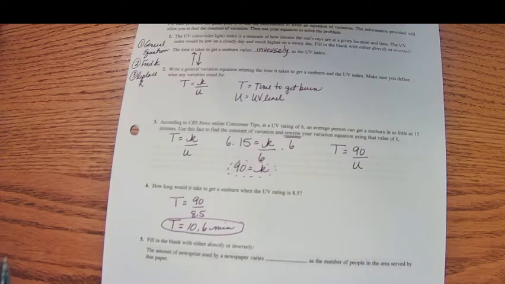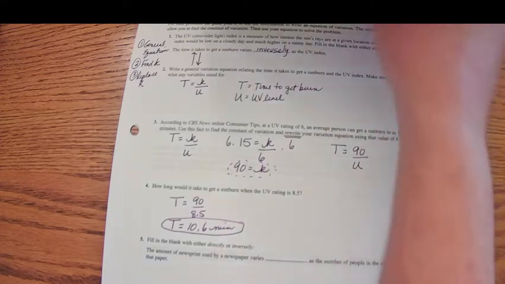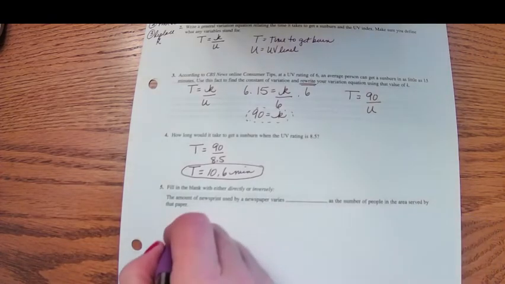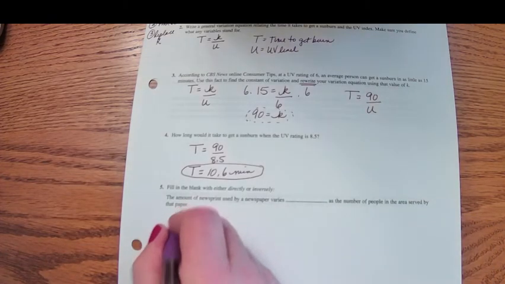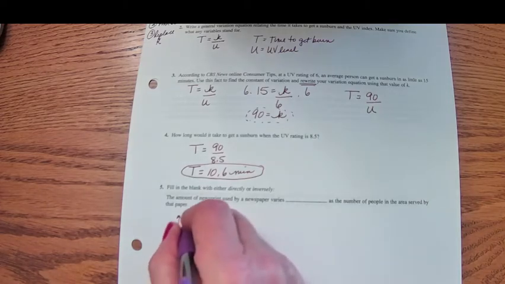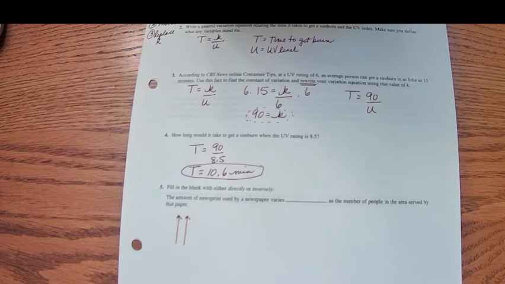All right, let's look at this next example. The amount of newsprint used by a newspaper varies how? As the number of people, so the amount of paper they need. The amount of paper that a newspaper company needs varies with the number of people reading the paper. As the number of people reading increases, the amount of paper they will need increases.